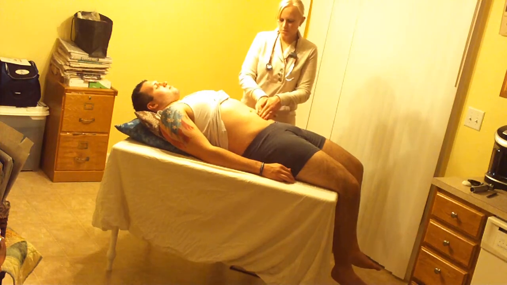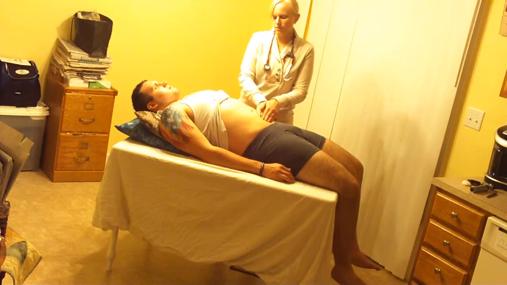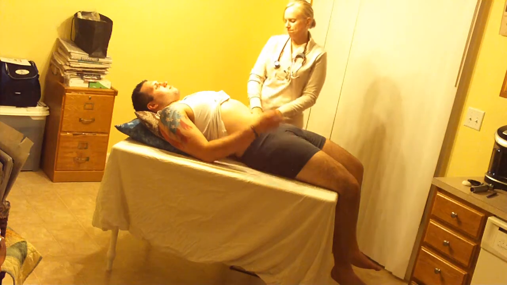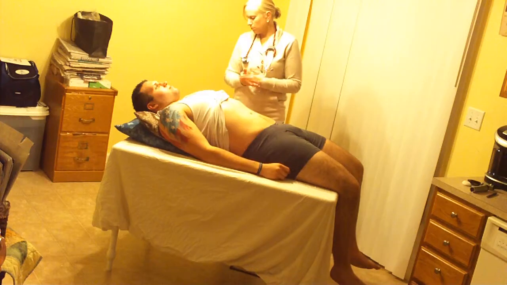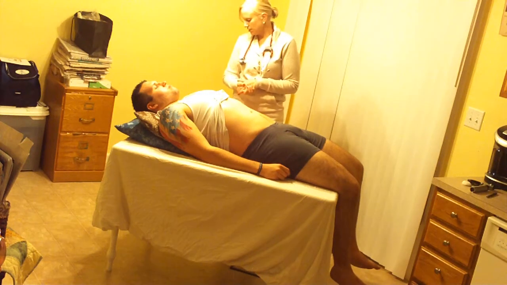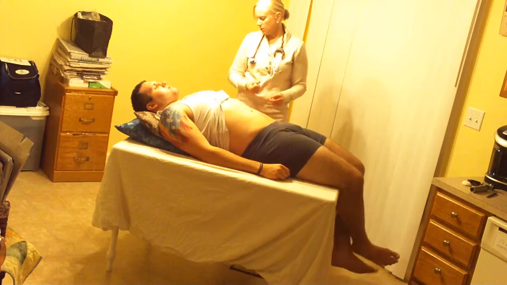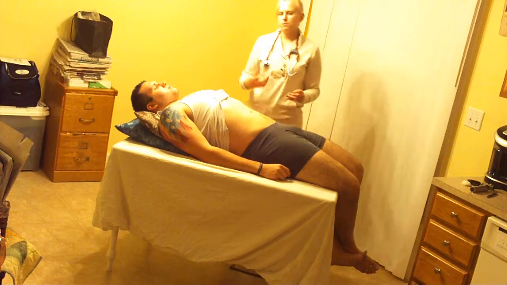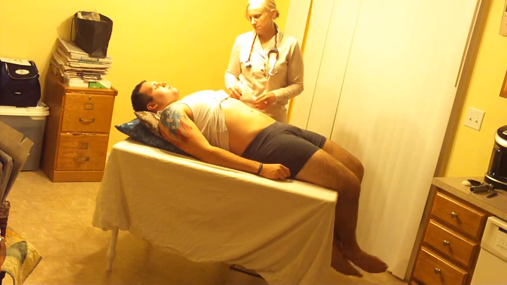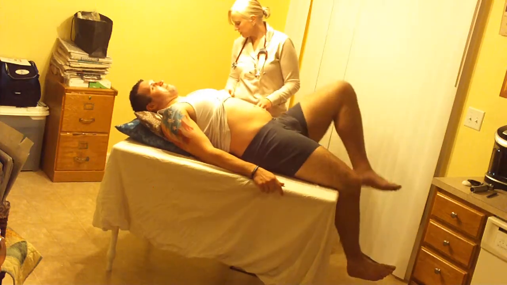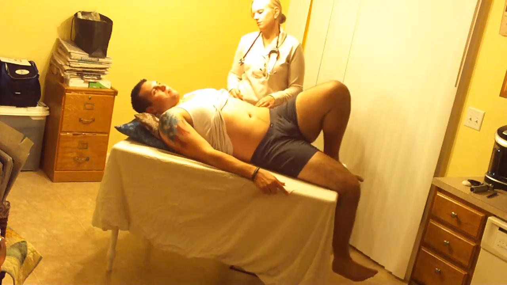Also palpating over the bladder for any distension or tenderness. And then we're going to palpate for the liver border and for the spleen. Since I'm on this side, I can go ahead and do the spleen. You want to ask the patient to try and turn towards the right a little bit. Towards the right. That's good.